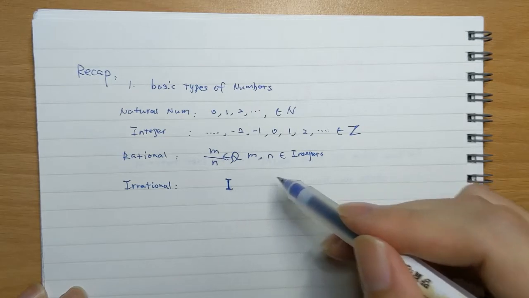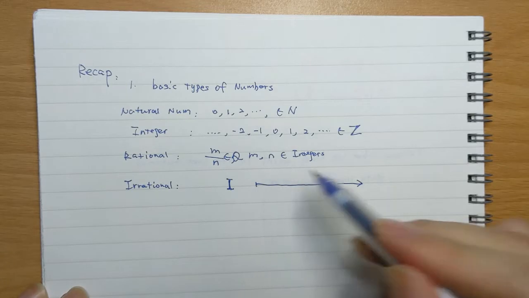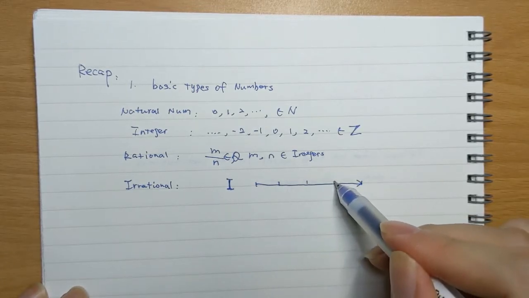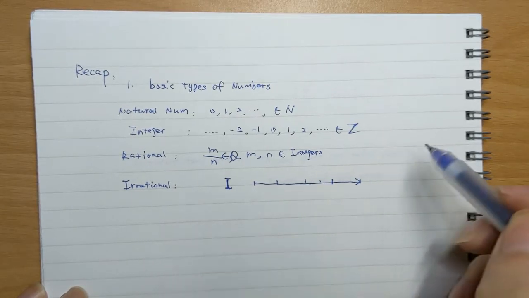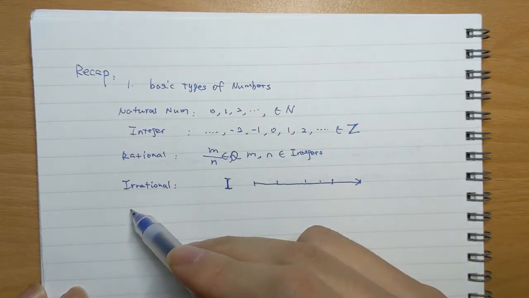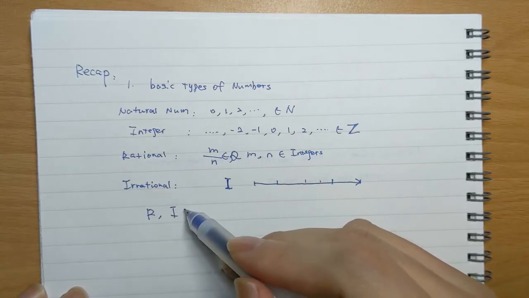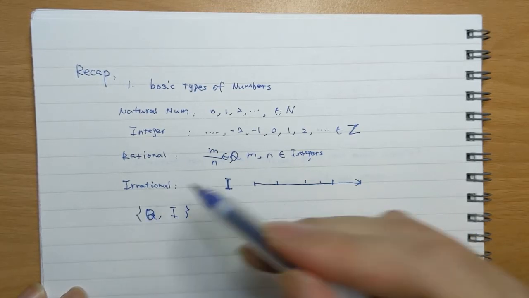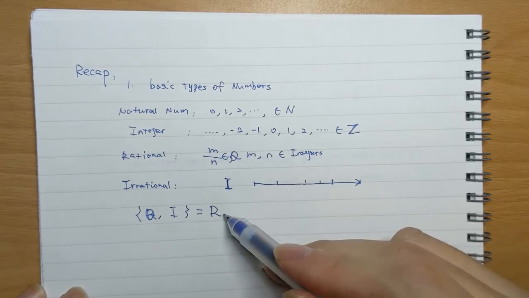But these are the numbers on this axis. And if we put rational numbers and irrational numbers together, we get the real numbers.